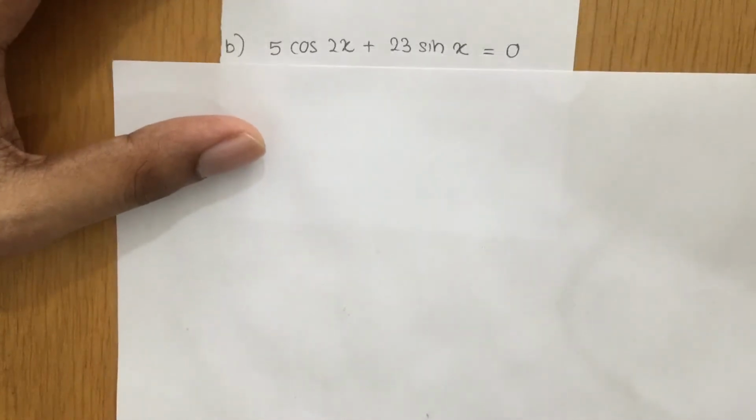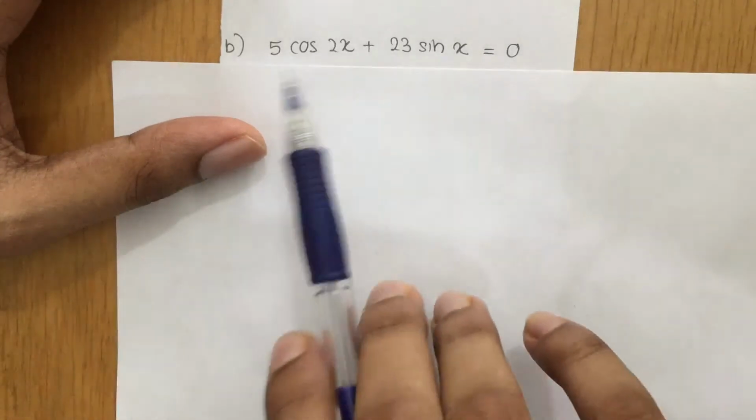Alright, let us begin to discuss question part B. For question part B, they ask us to solve the equation 5 cos 2x plus 23 sine x is equal to 0 for the range 0 degrees less than or equal to x less than or equal to 360 degrees. Okay, let us begin our discussion. So from here, what I did, I rewrote the whole equation here.